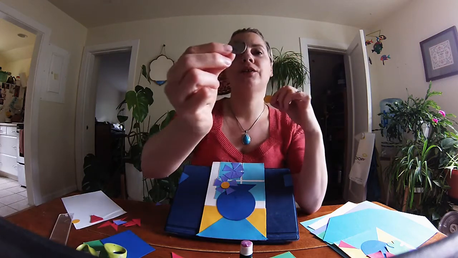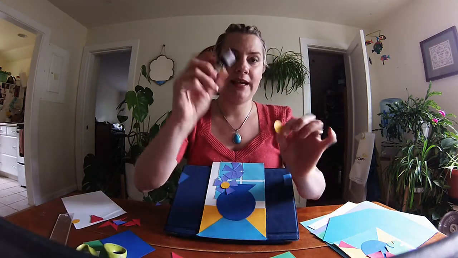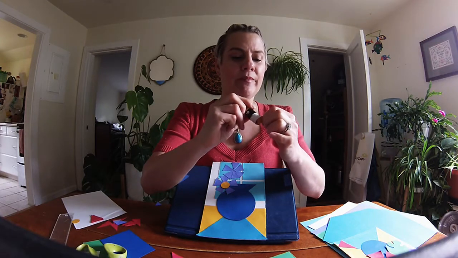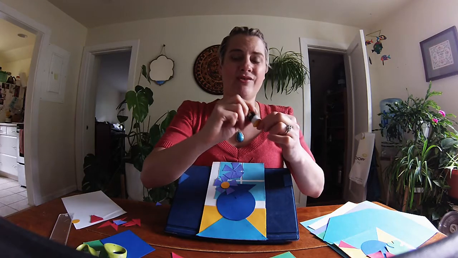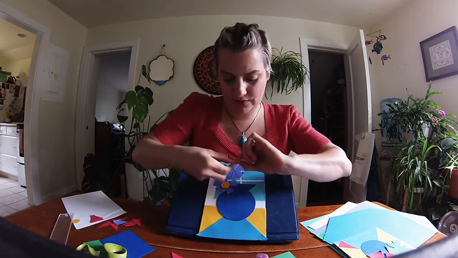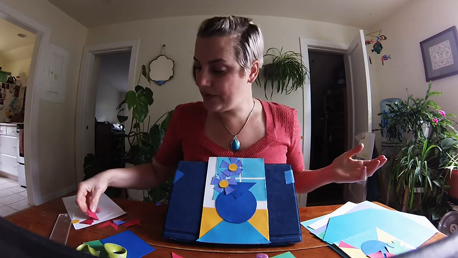And these little circles, I just traced a nickel, but you could trace the cap of your glue stick if you have it, or you can draw a freeform circle. I don't trust my circles, so I traced one. Okay. So I have two little flowers. Now I'm going to do one big red one.